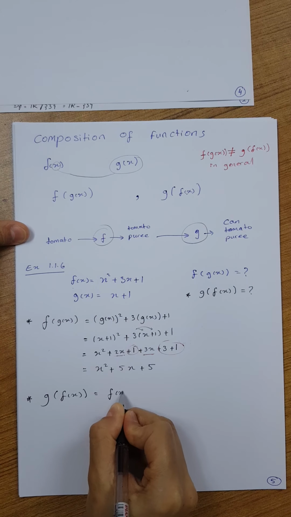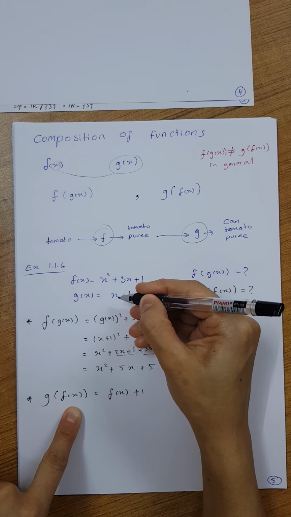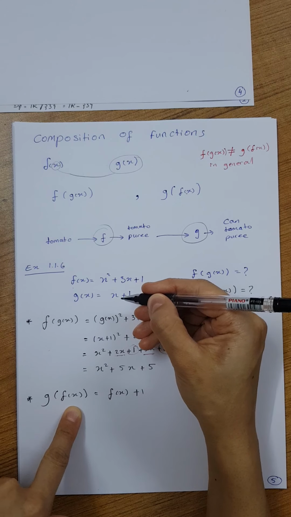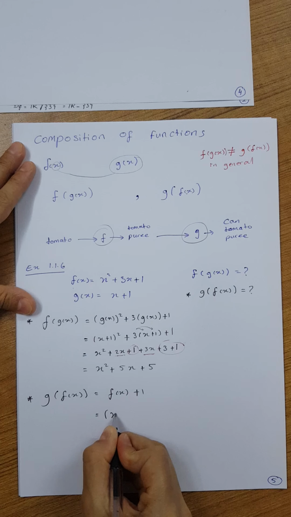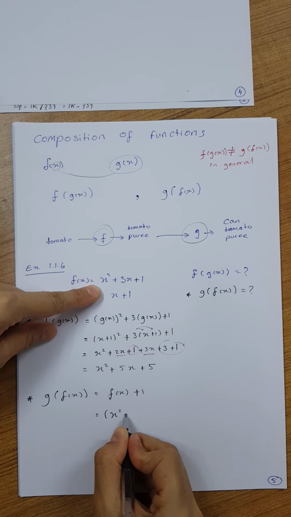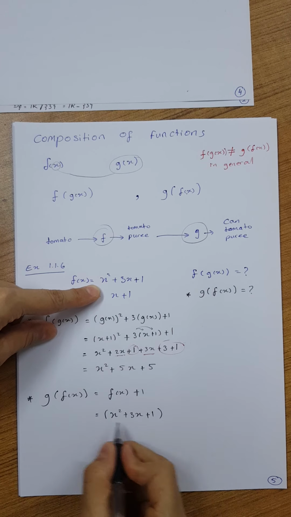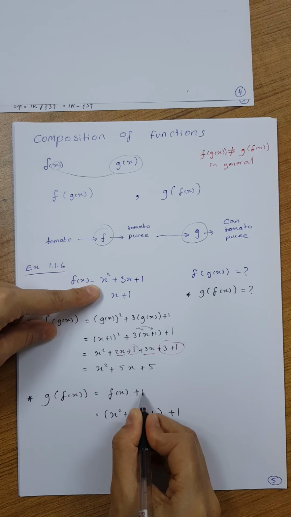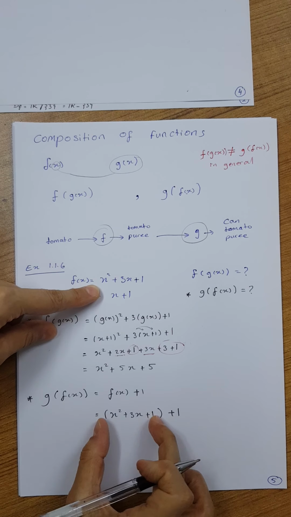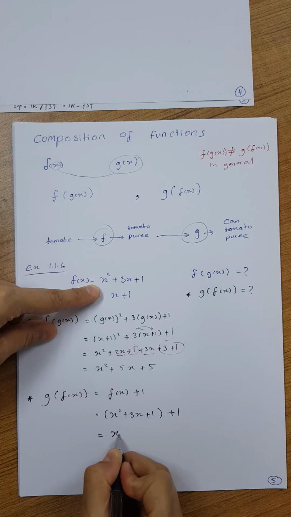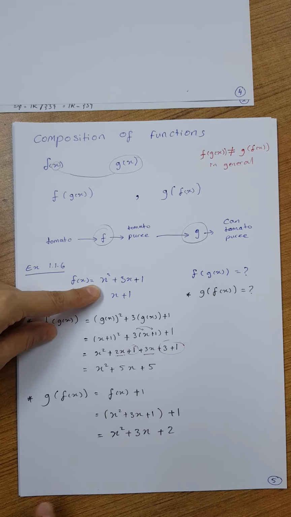That means f of x plus 1. Look, instead of that x, what did I input? I input that f of x that's given to me in here. So that will be f of x plus 1. What is f of x equal to? F of x is equal to x squared plus 3x plus 1. Okay? And of course, I have got that plus 1 over here. So that one is equal to what? Look, that plus 1 is here, and that one is the f of x that I have got. That one is equal to x squared plus 3x plus 1 plus 1, which is x squared plus 3x plus 2.